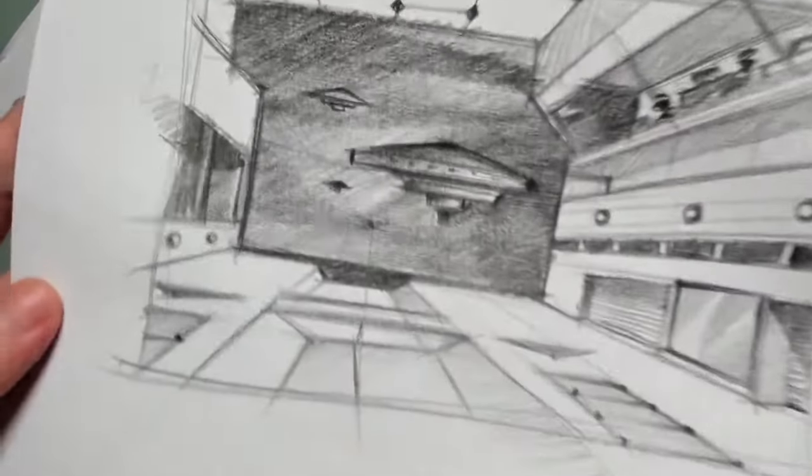You see the little detail there? It's better.